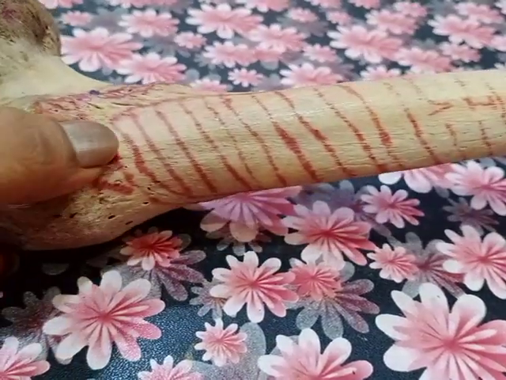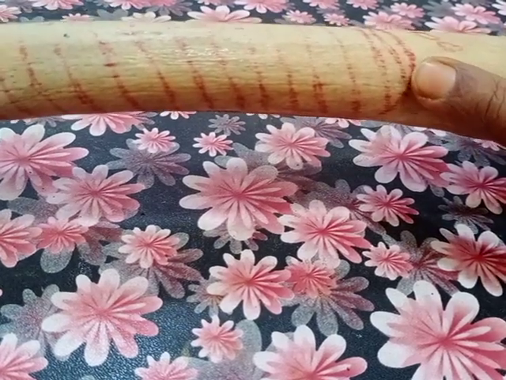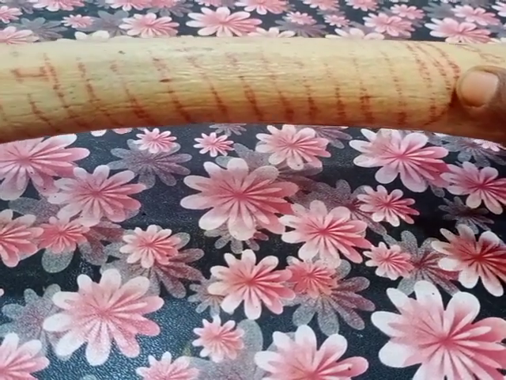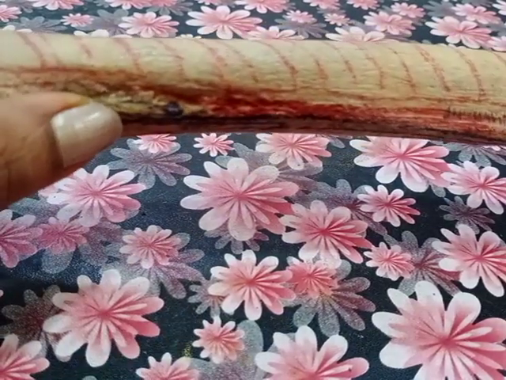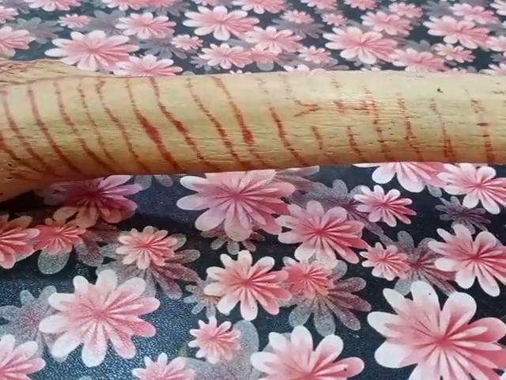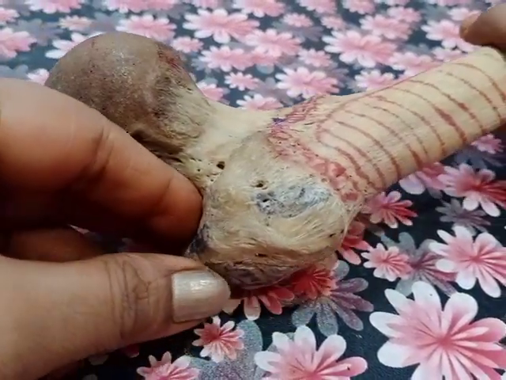So from the upper end of the shaft up to almost the middle two-thirds of the shaft, along the anterior surface and also along the lateral surface, we have the vastus intermedius muscle.